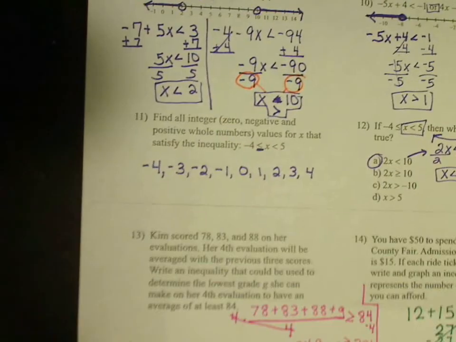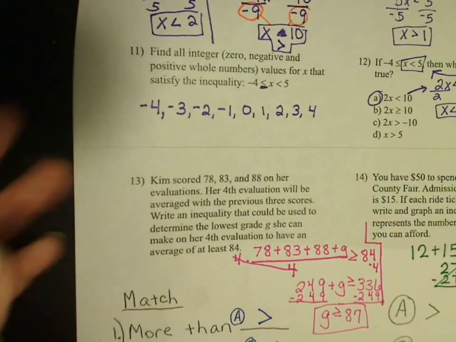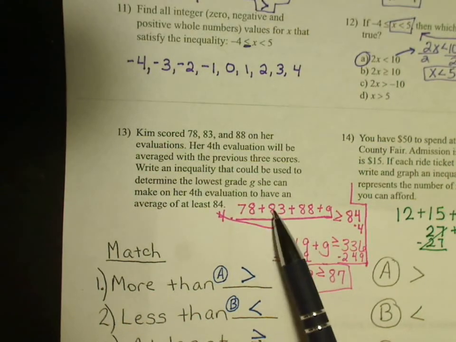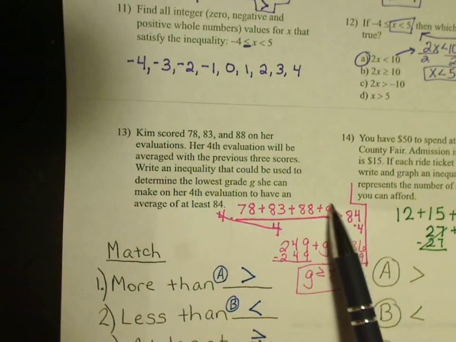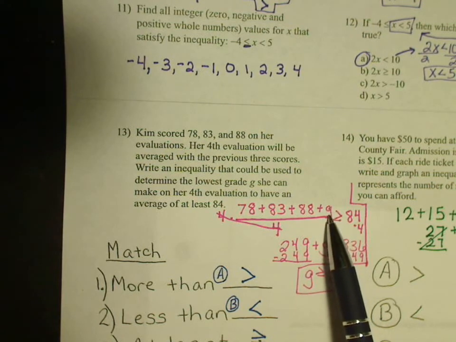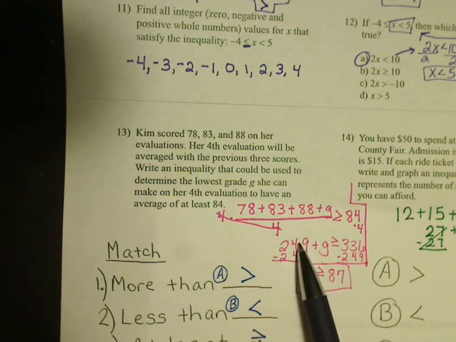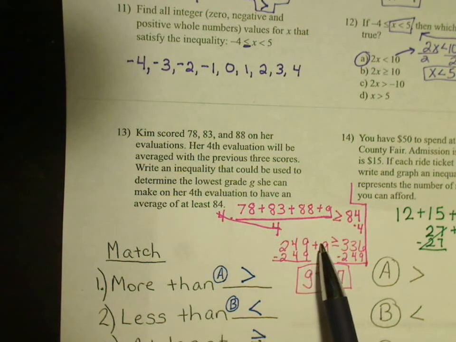Okay, let's look at number 13. Problem 13. These are her 3 test scores. She's going to have one more, or evaluations. So we're going to average them by adding them and dividing by 4. So I added them, plus G.